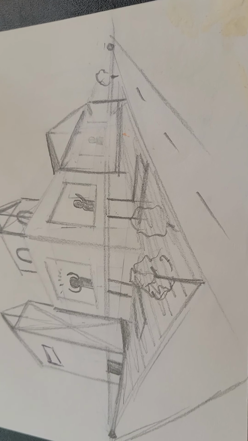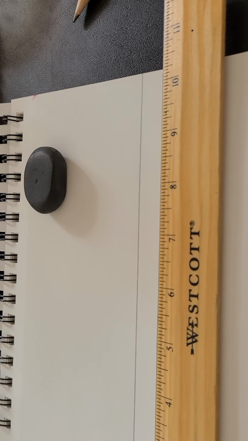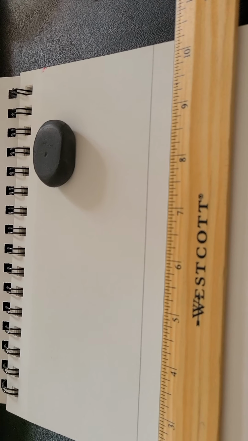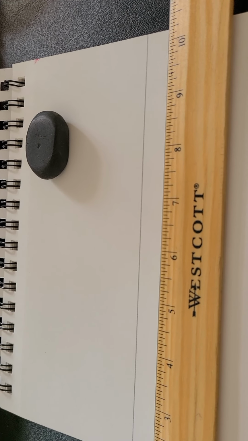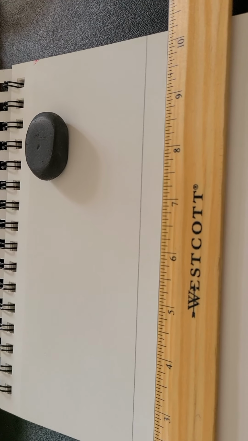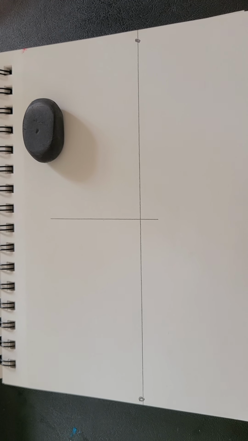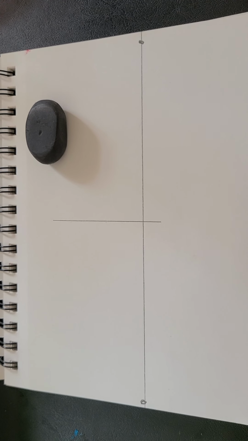2-point perspective, a very quick demo. Draw your horizon line, leaving enough room for your buildings at the top. If you're trying to show more street and less house, you would take a little bit less above the horizon line. Draw 2 vanishing points, one on the left side and one on the right side.